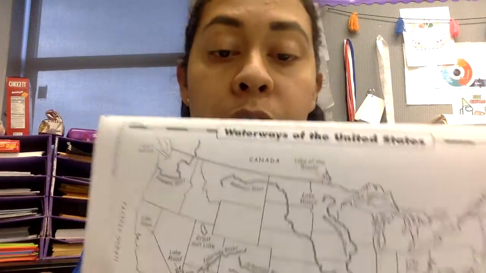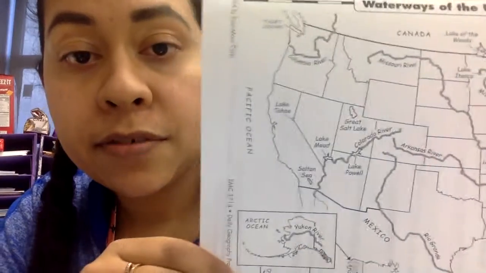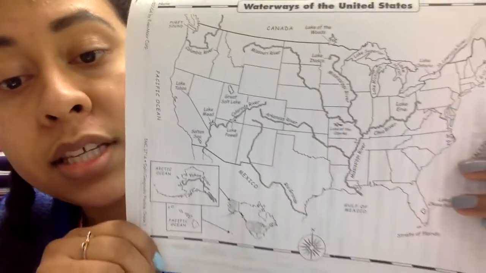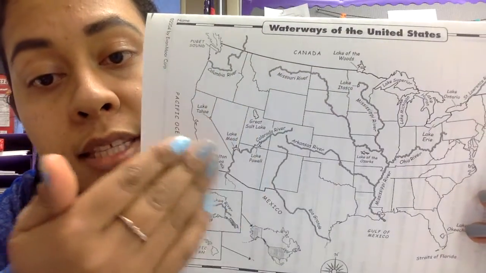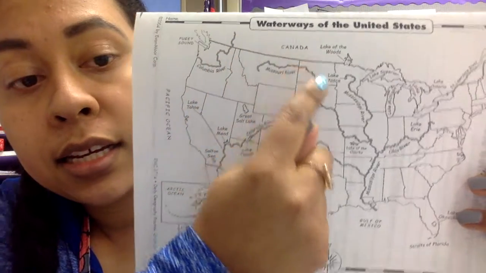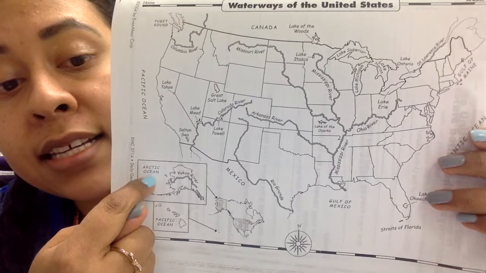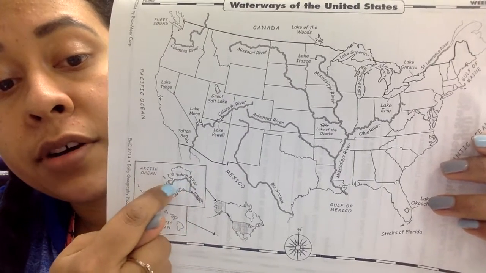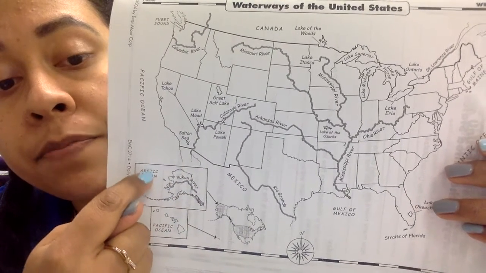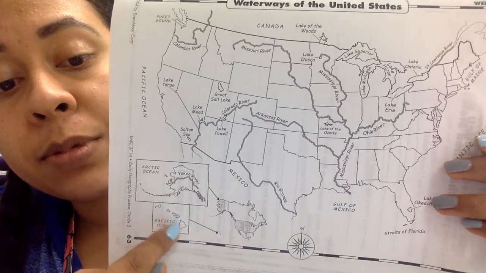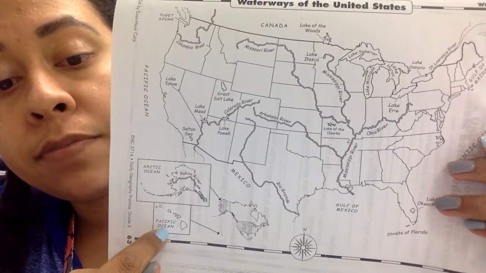Okay, so now let's look over the map. So we see a few things here. We see the whole United States and all the states. We see up here is Canada. Down here is Mexico. Here we have Alaska, which has the Yukon River, and here's the Arctic Ocean. We have Hawaii, which is in the Pacific Ocean.